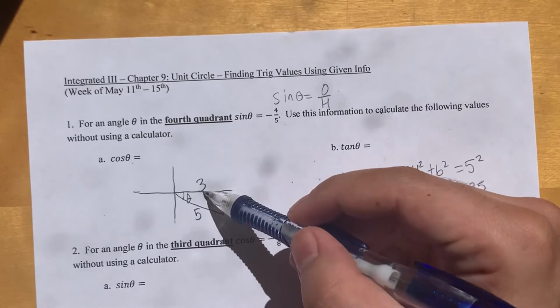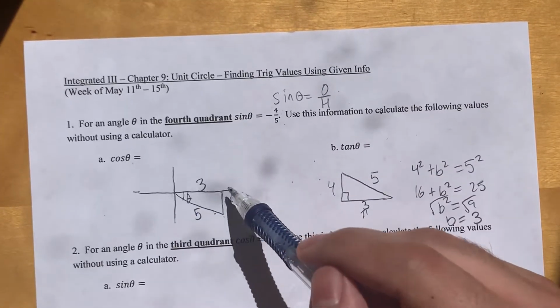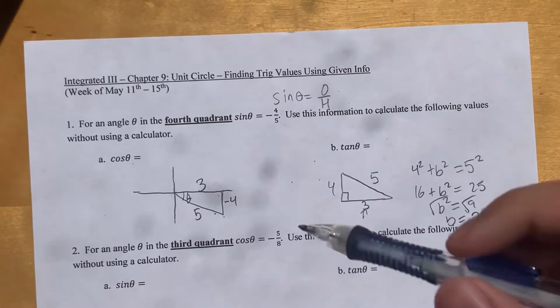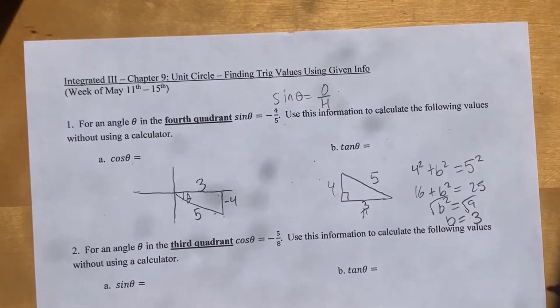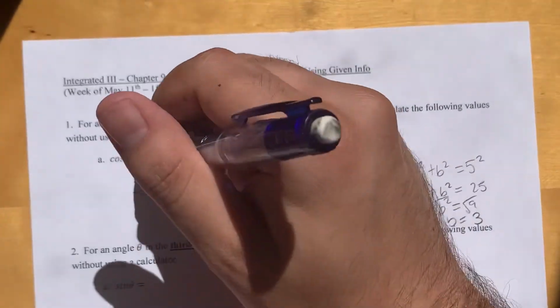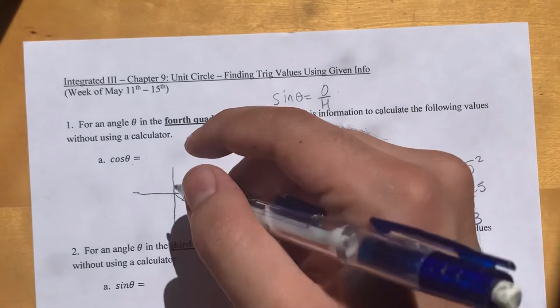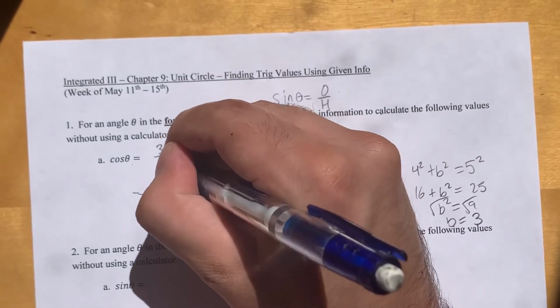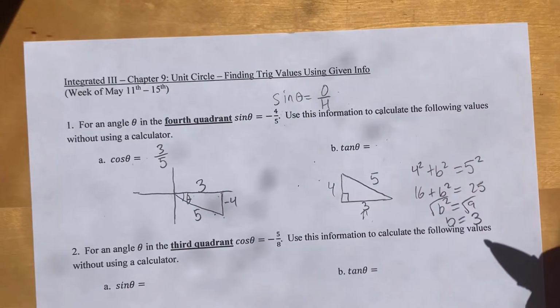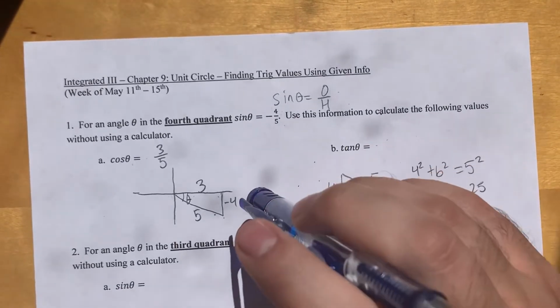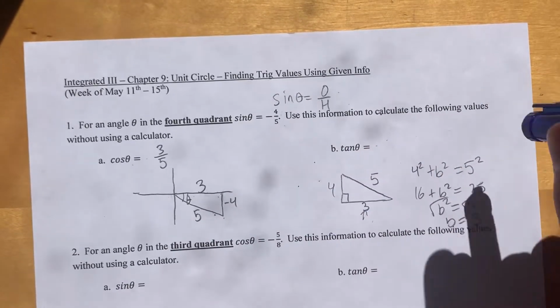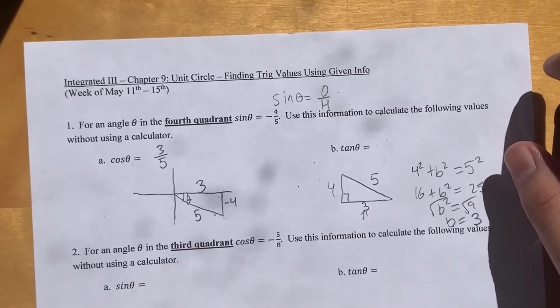Is this going to be positive or -3? Positive, because it's going positively in the x direction, right? So can we find cosine and tangent? You bet. Cosine theta is going to be adjacent over hypotenuse, so it's going to be 3/5. What about tangent? We remember it two ways: opposite over adjacent, or y over x, right?